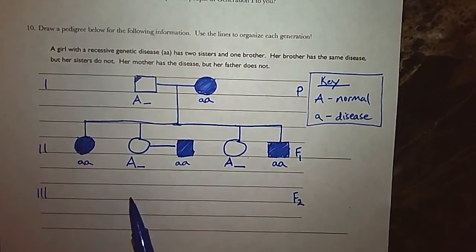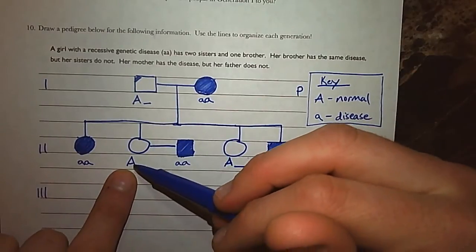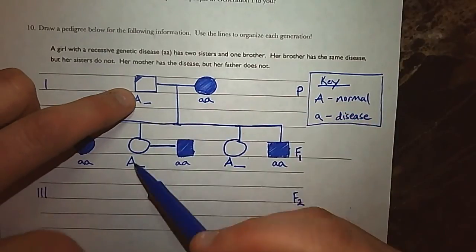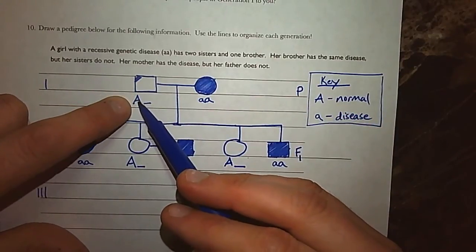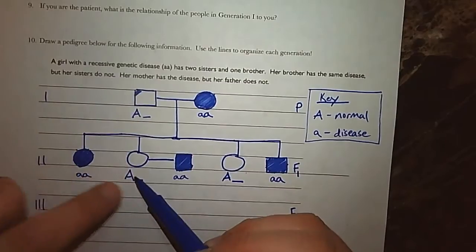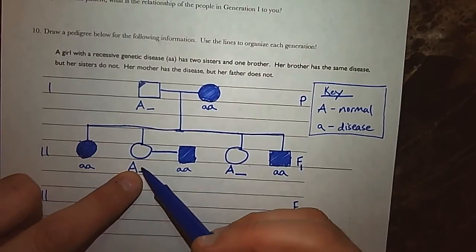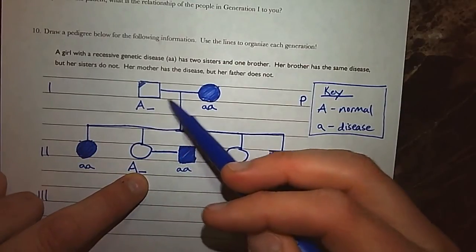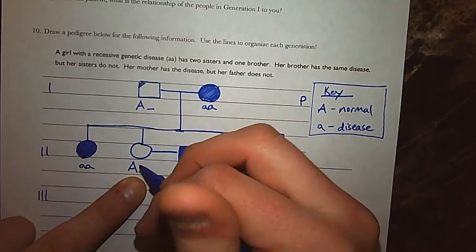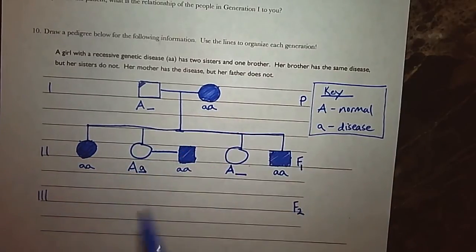Okay, so what I could do though is look at the family history and say, can I figure out what this missing piece is? If I look above, I could see that we got this big A. It looks like this sister could have only gotten this dominant allele from the father, because the mom has two recessive alleles. So I know we got the A from the father, which means this other allele couldn't have come from the father, it came from the mother. And the only allele that the mother could have passed down was the little a. So we know for a fact that this sister's genotype is big A, little a.